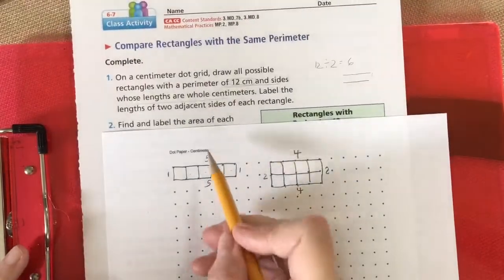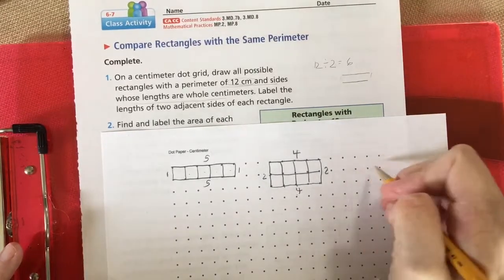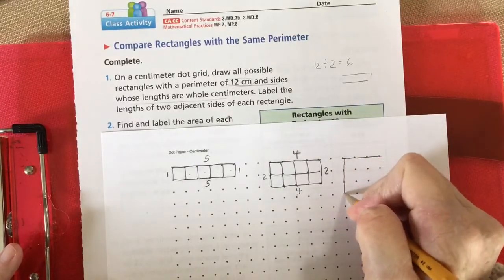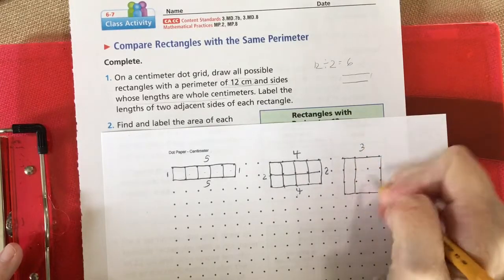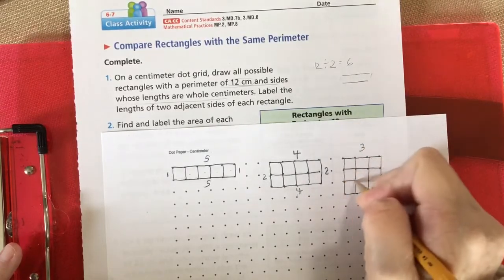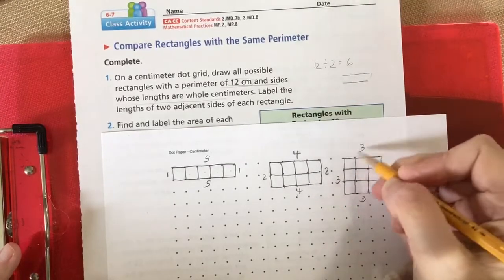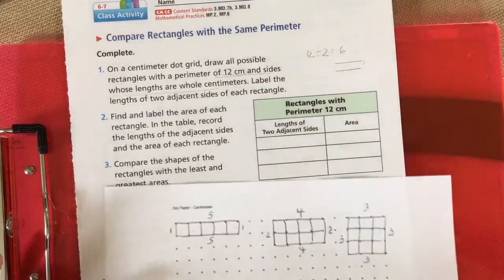So if I did 5 and 1 and 4 and 2, I'm thinking I can now do 3 and 3, which is a perfect square. 3, 6, 9, 12. Yep, it adds up to 12. Okay, so those are the ones that we can do for this problem.